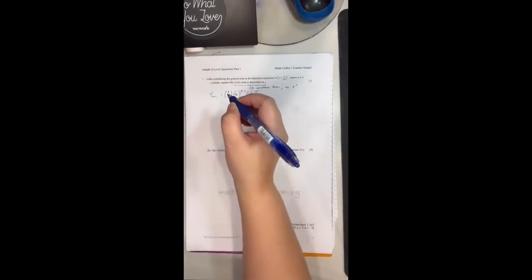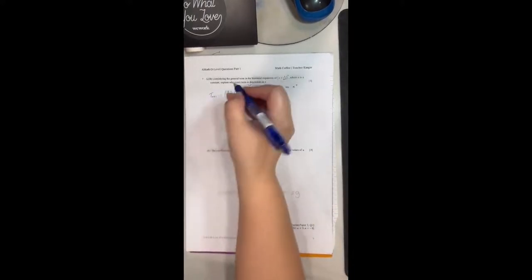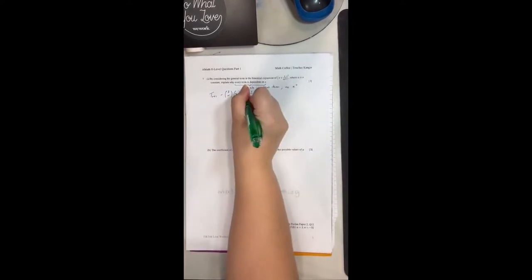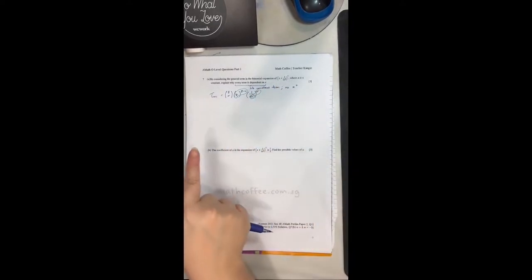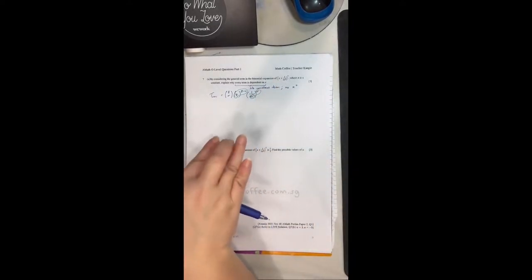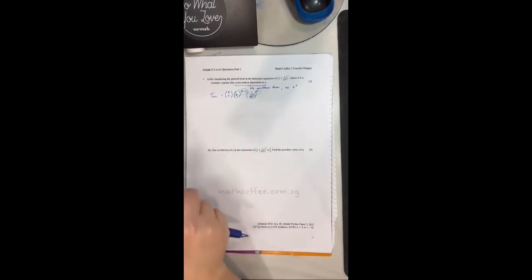Okay, so now let's analyze which is the component that contributes to my x. I want this and this. The green part that I did not circle contributes only to the coefficient.